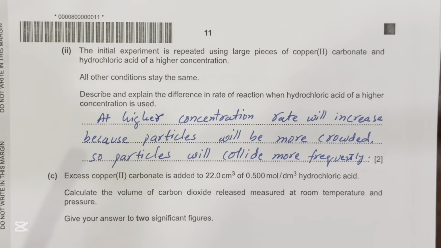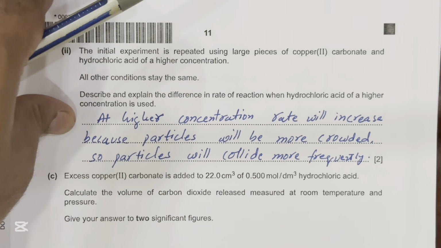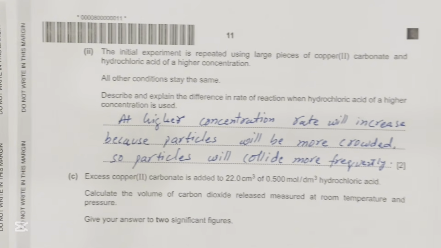The second part is that the initial experiment is repeated using a large piece of copper carbonate and hydrochloric acid of a higher concentration. All the other conditions stay the same. Describe and explain the difference in the rate of reaction when hydrochloric acid of a higher concentration is used. At higher concentration, the rate will increase because there are more chances of collision. The particles are more crowded, so they will collide more frequently, so the rate of reaction will increase ultimately.